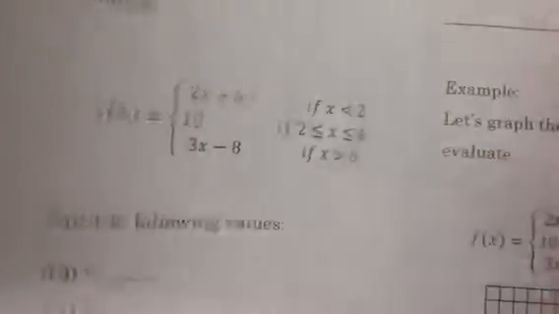Paper is a trifold. It folds in thirds like this, okay?